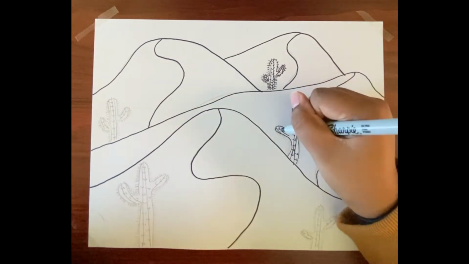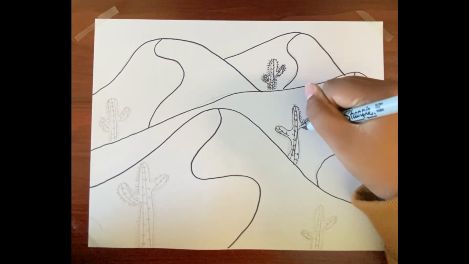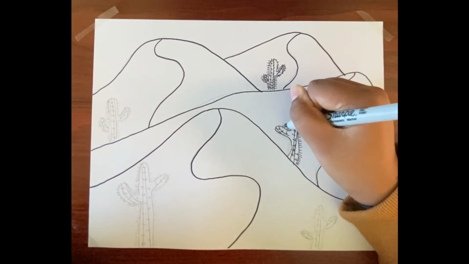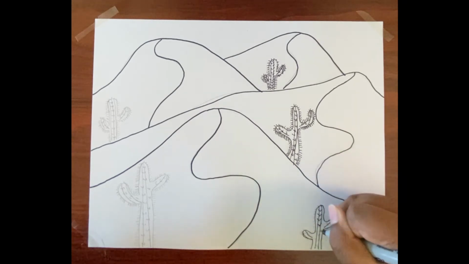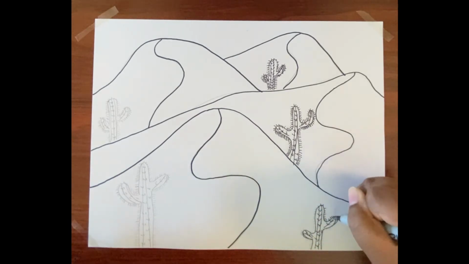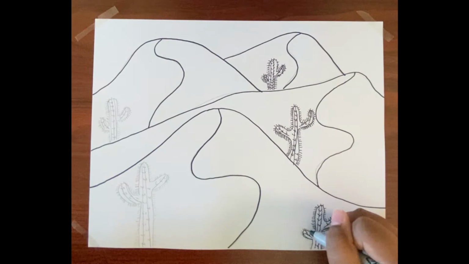And now I'm doing the exact same thing, but I'm using a thin black Sharpie to trace the cacti because the cacti are a little bit smaller and harder to trace, so I thought a thin Sharpie would be more effective. Sorry about my face peeking in at parts. I didn't realize that it was being seen.